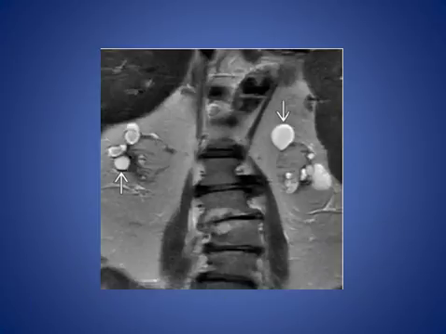Here, another patient with uremic cystic disease, acquired cystic kidney. Coronal T2 weighted MRI shows multiple renal cysts in this patient with end-stage renal disease, and acquired cystic disease also shows the kidneys are atrophic with multiple renal cysts.